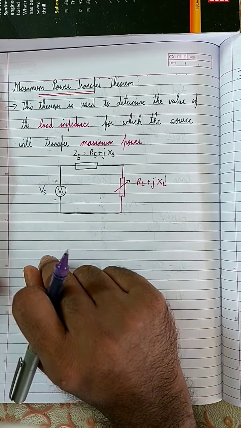The source is also a complex impedance, which means it also has a resistor, a capacitor and an inductor. And this voltage source over here is also a complex number. For example, it can be 10 angle 30 degrees, or 5 angle 30 degrees, or 5 volts, or it can be a DC voltage also. In whatever case, depending on this load impedance, you can extract maximum power from the source.